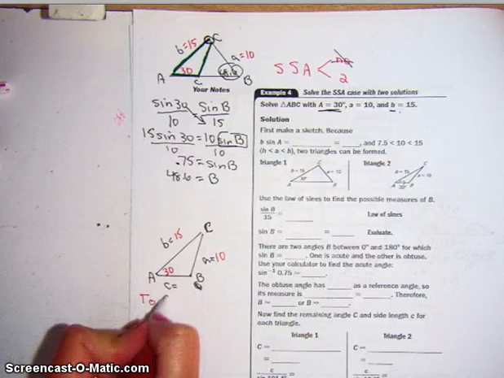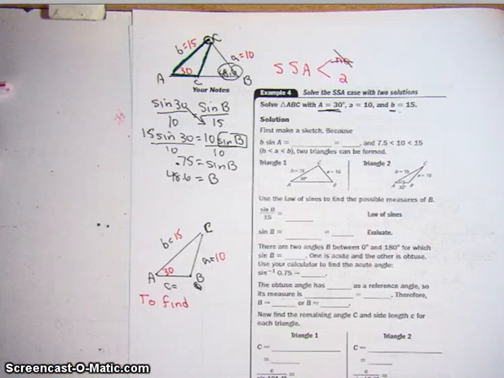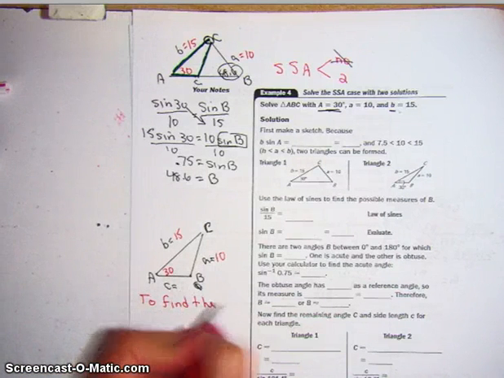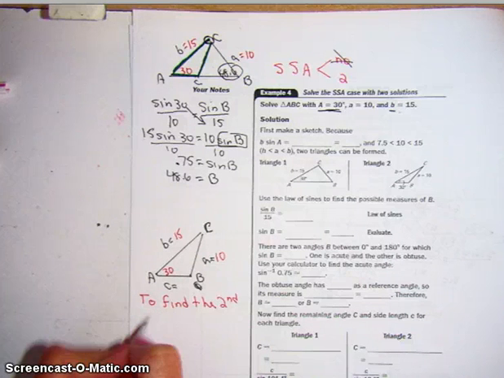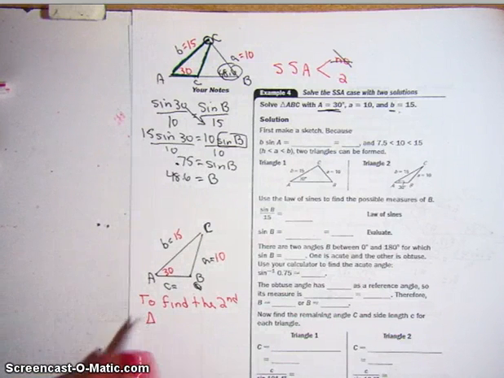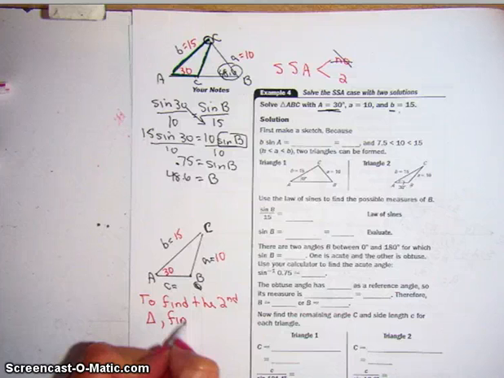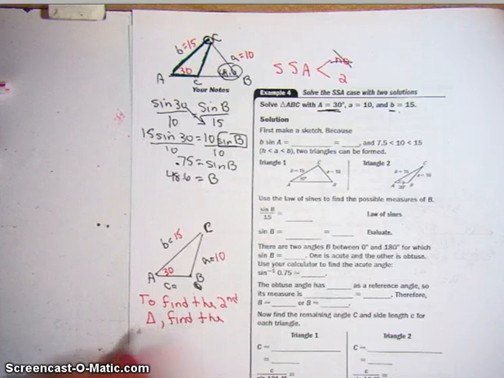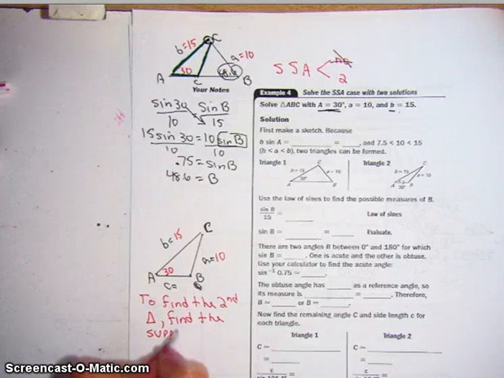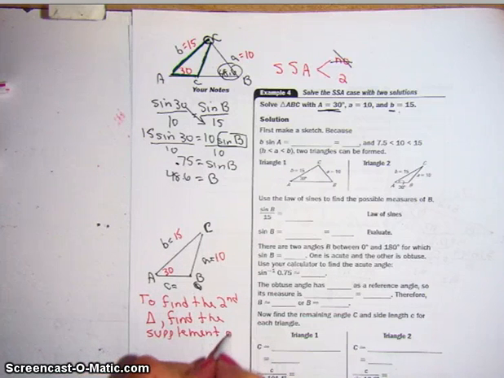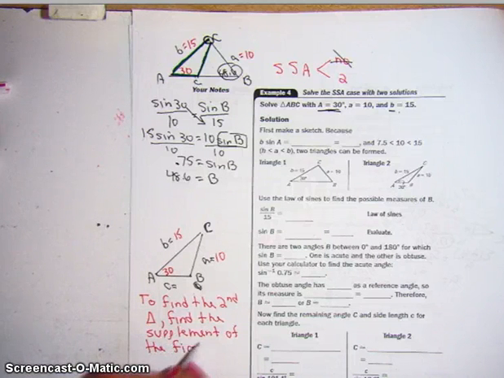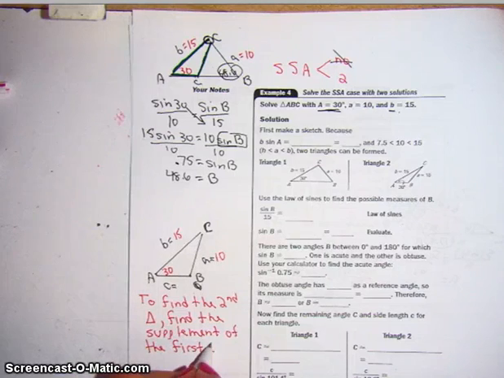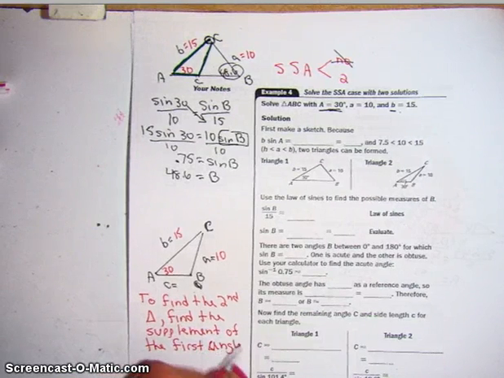To find the second triangle, find the supplement of the first angle found.